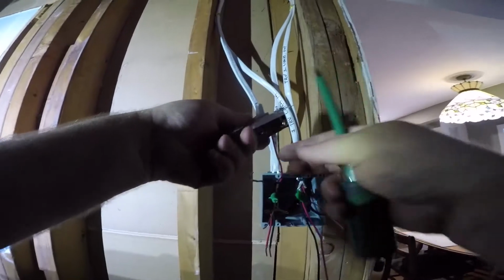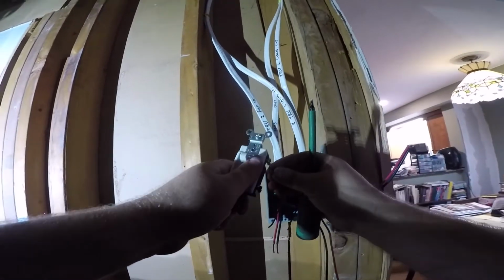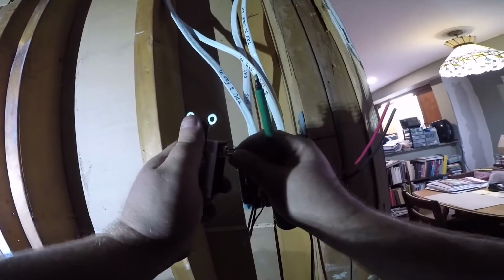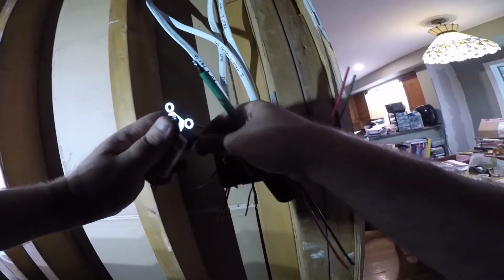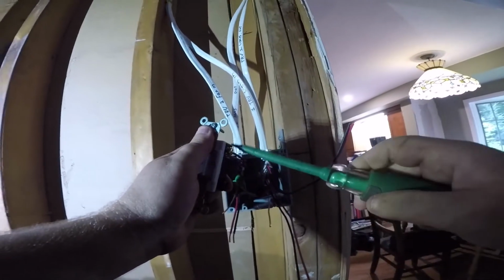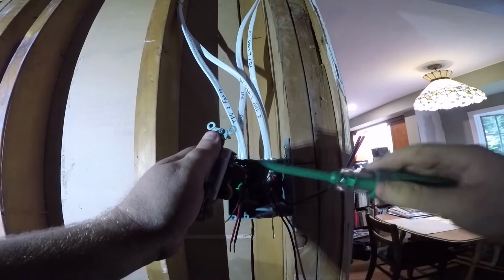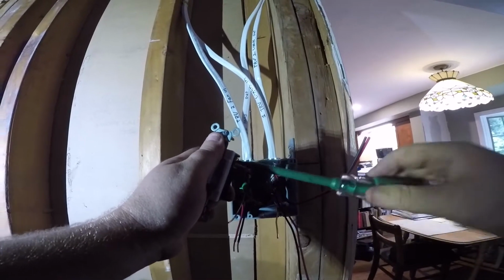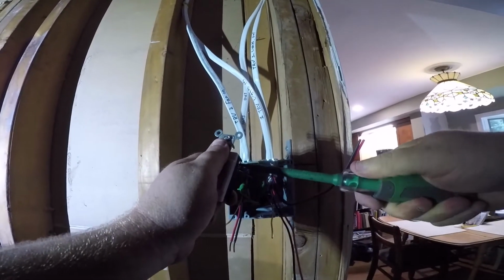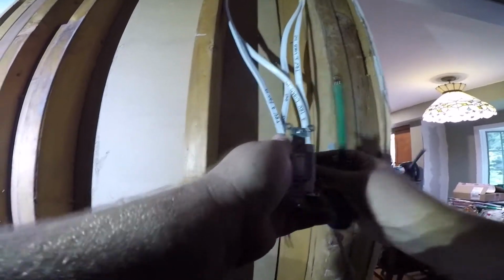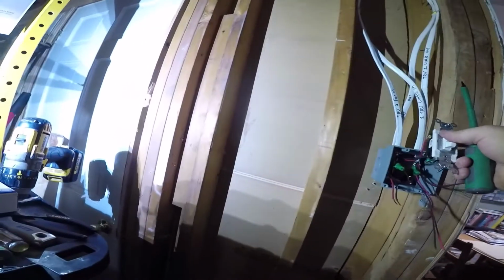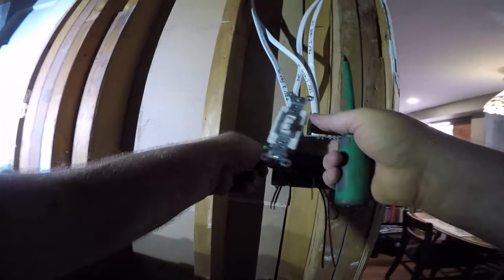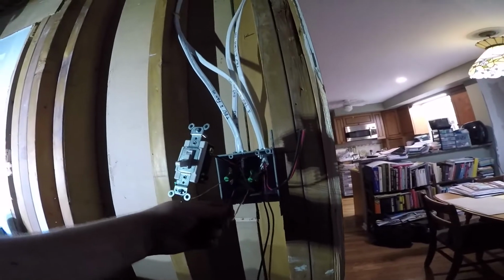Put the black on the right. Alright, so the out go on the bottom.